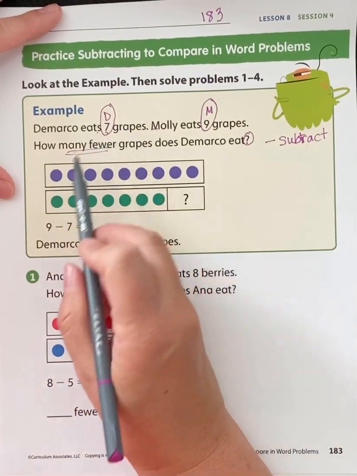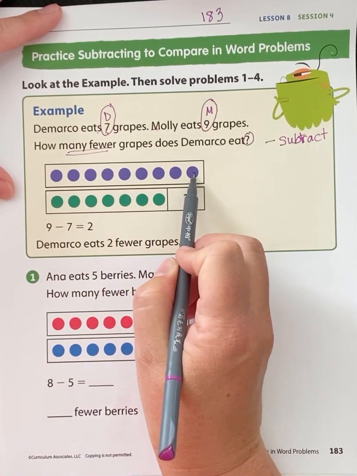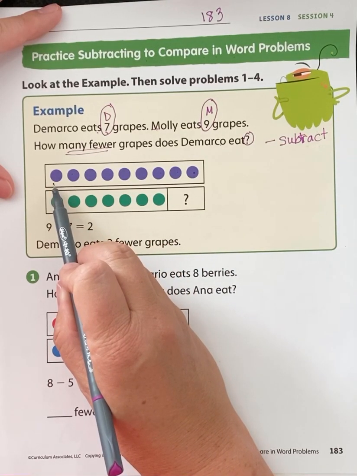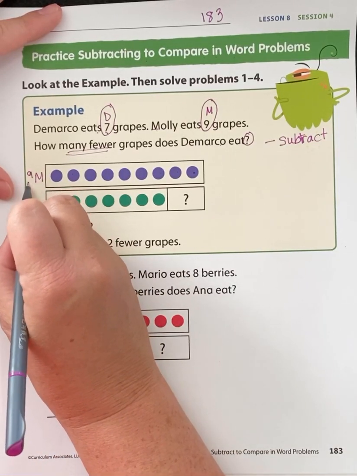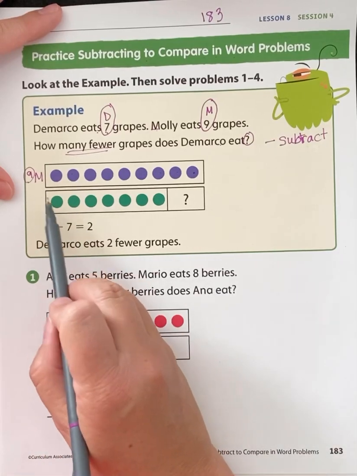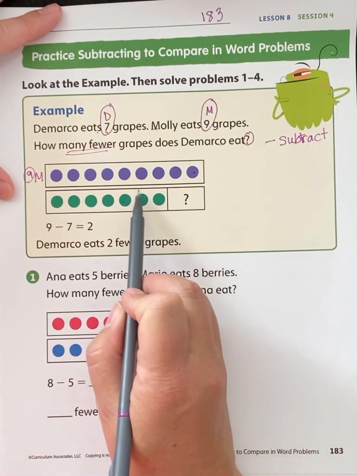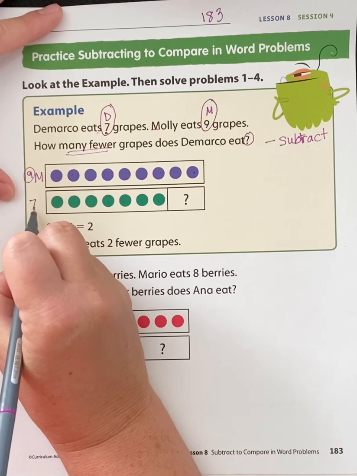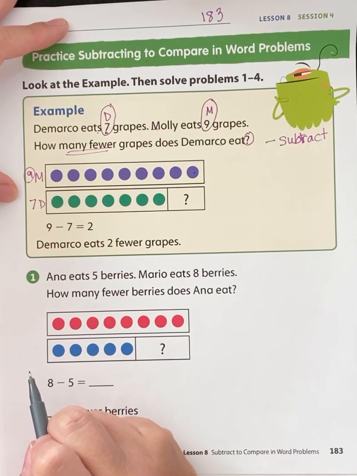So we're going to see here. 1, 2, 3, 4, 5, 6, 7, 8, 9. Who was 9? Was it DeMarco or Molly? Right. Molly. Molly had 9, right? So let's count the green ones. 1, 2, 3, 4, 5, 6, 7. 7 is DeMarco, right? So we are going to compare to see who had more and who had less.